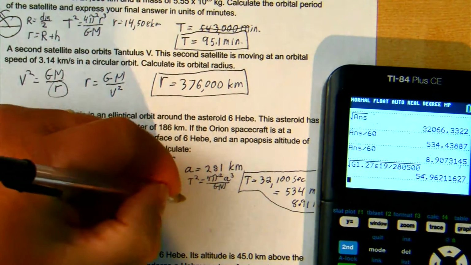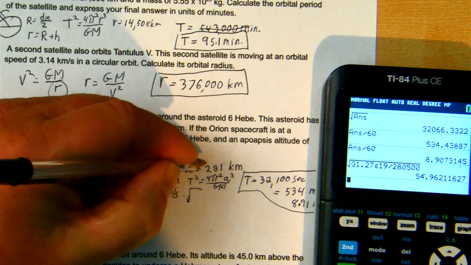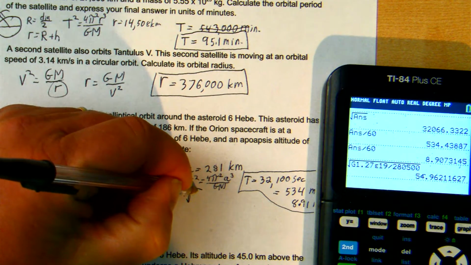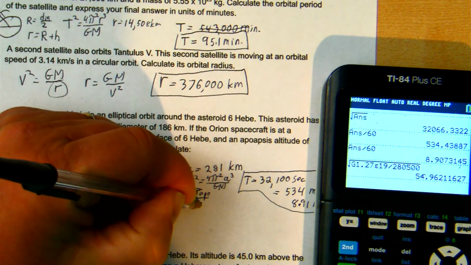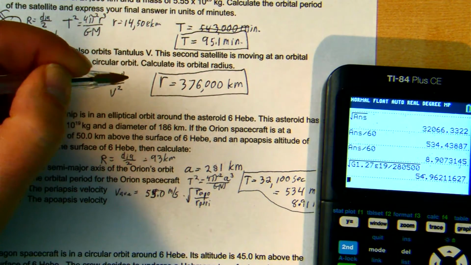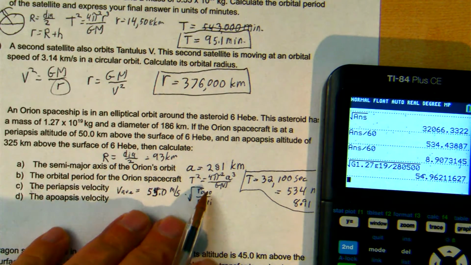Now to get the periapsis velocity, I multiply this by the ratio of the apoapsis radius divided by the periapsis radius. So if periapsis is closest, it's going fastest, so you want the bigger number over the smaller number.